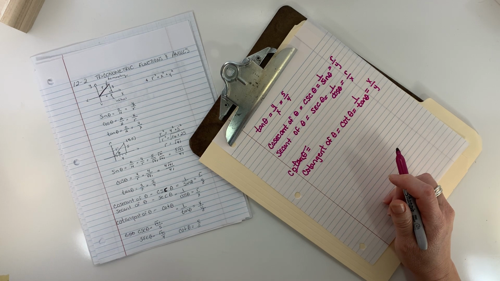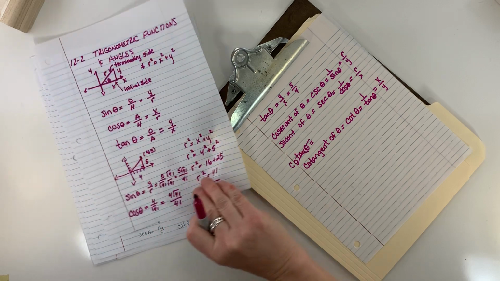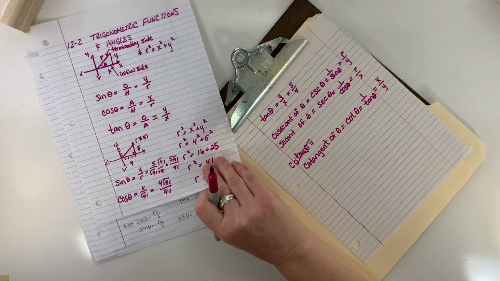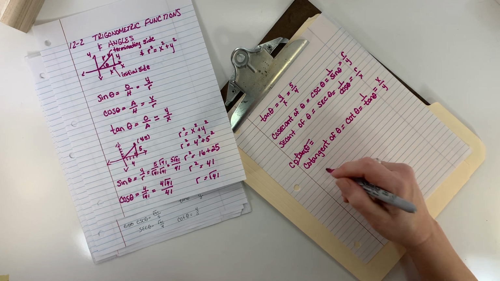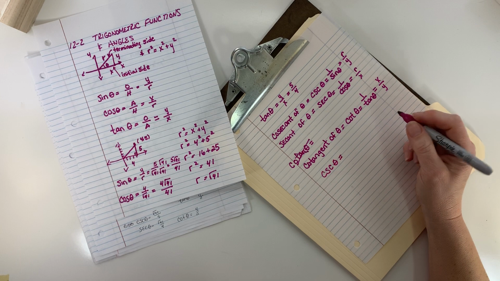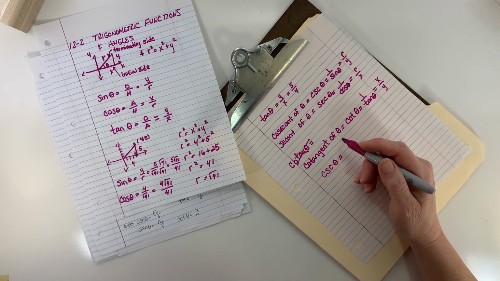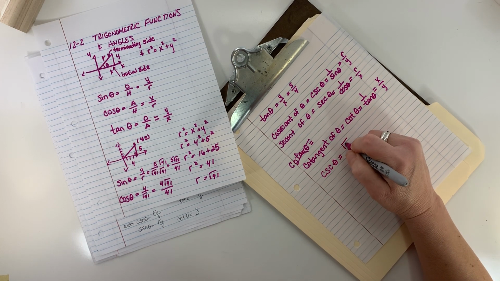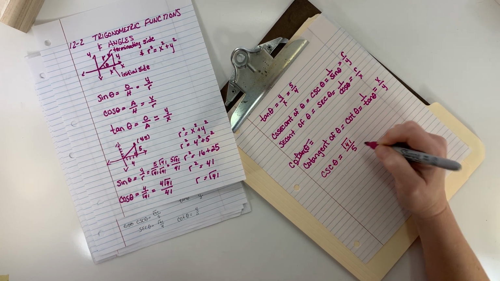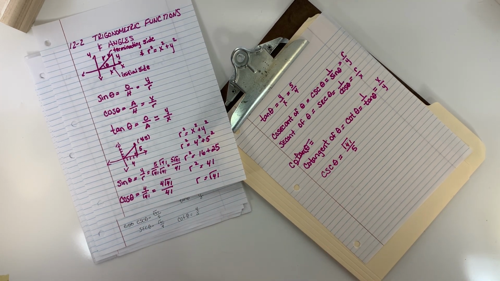Okay, so now let's take a look at, remember our example, which we have over here. Okay, so if we want the cosecant of theta, you're going to flip the sine of theta. So our sine of theta was 5 over the square root of 41. So it's going to be the square root of 41 over 5. All right? We just take it before we rationalize the denominator, because whenever we have the inverse of it, it's just going to be the square root of 41 over 5, and there's no need to rationalize the denominator.